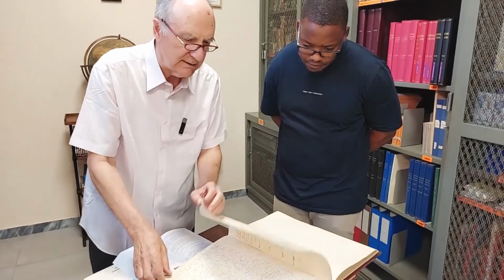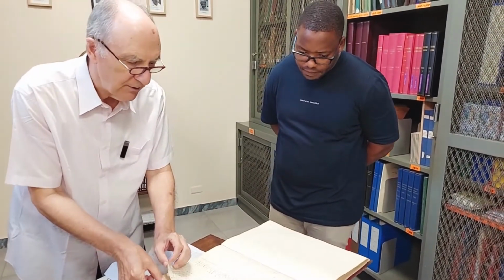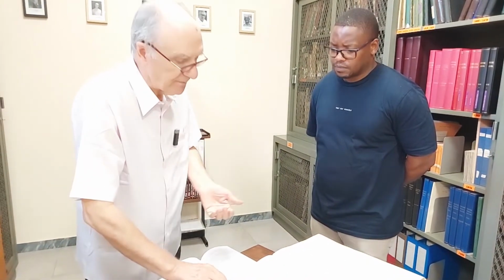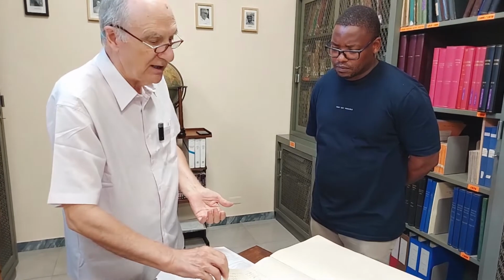Why is this general chapter so important? Because it was the chapter of the centenary of the congregation. After 100 years of the foundation, they organized this general chapter. So it was a very important event for the congregation.